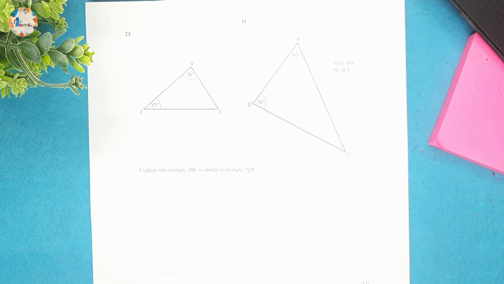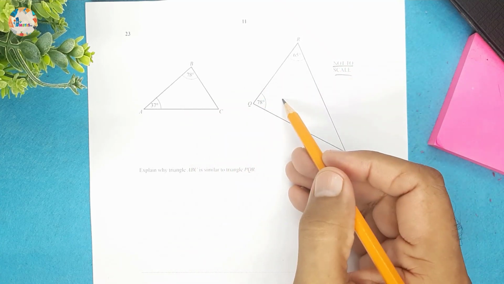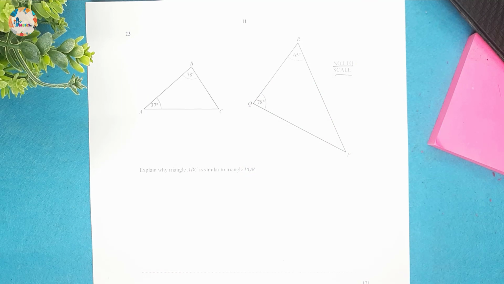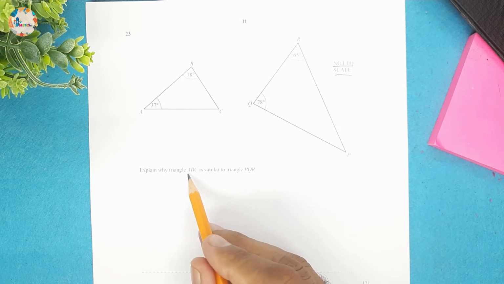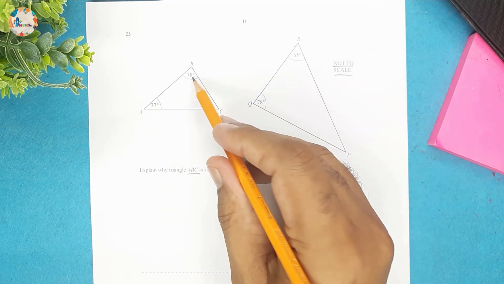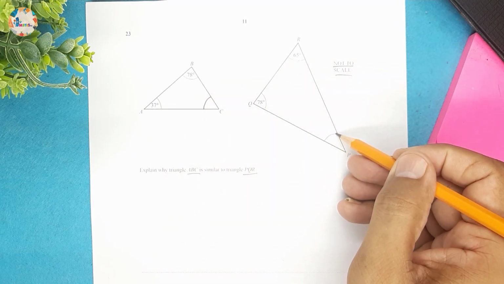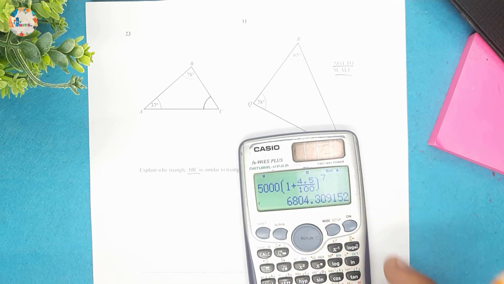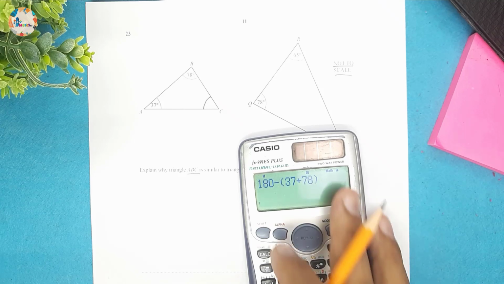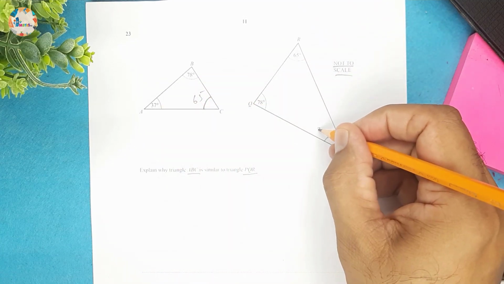Question number 23, similar shapes, two triangles which are not to scale. Not to scale means we can't measure the angles or lengths from here. Explain why triangle ABC is similar to PQR. So these two angles are 78 and 65. So if we check this angle and this angle, we can calculate. This will be 180 minus (37 plus 78), and this will be equal to 65. So this angle is 65 and this is 65, 78. So this angle will be 37.